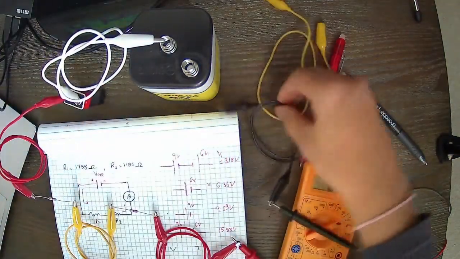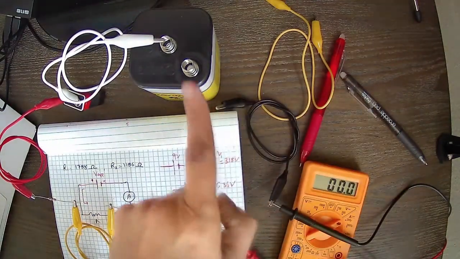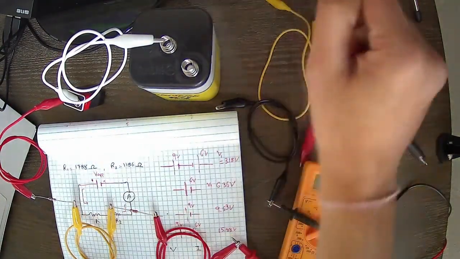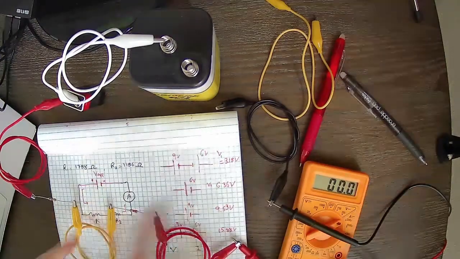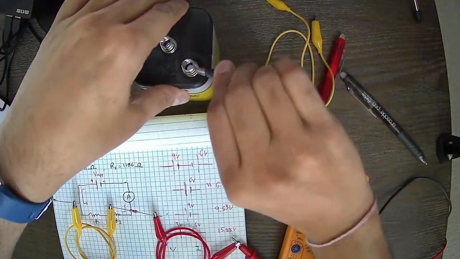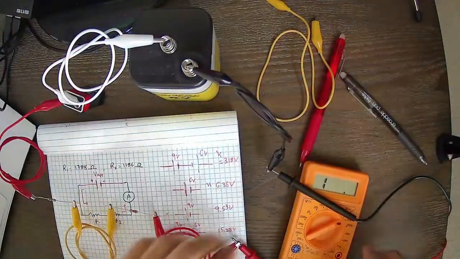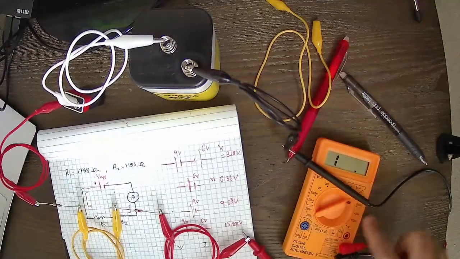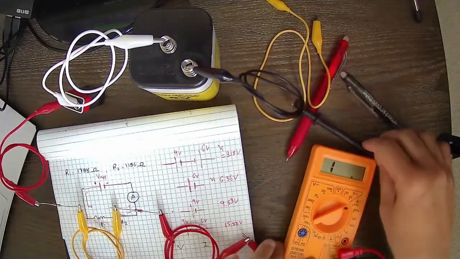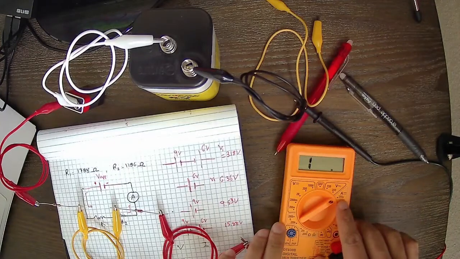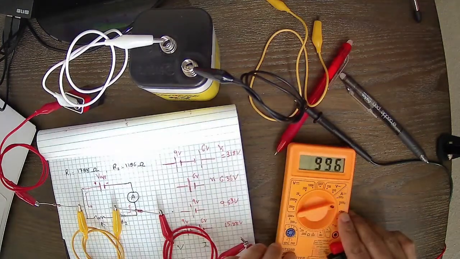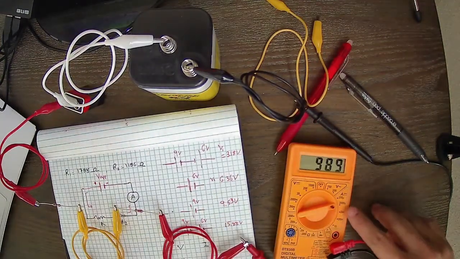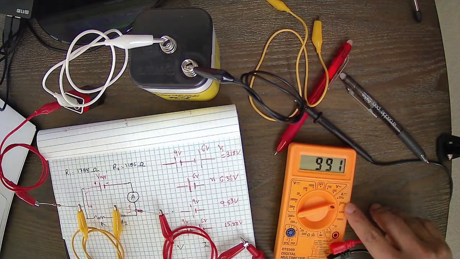As soon as I connect this one over here, I'm going to see a value for the current flow through, correct? Because right now it's open and I need to close the circuit. And there we go. Okay, so this shows 1, which means it's higher than 200 micro. So I get 2000 micro.